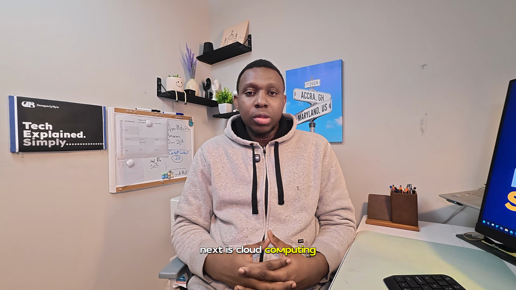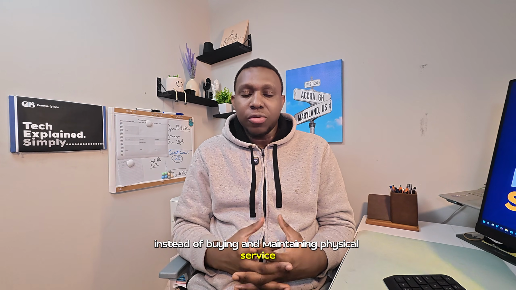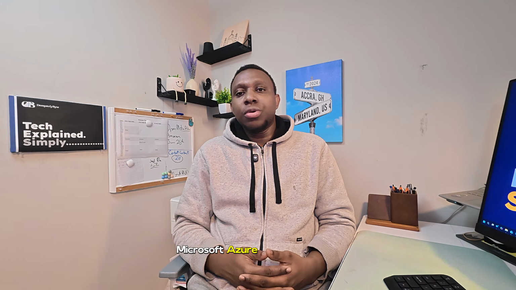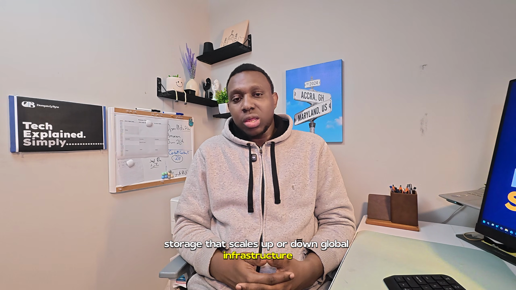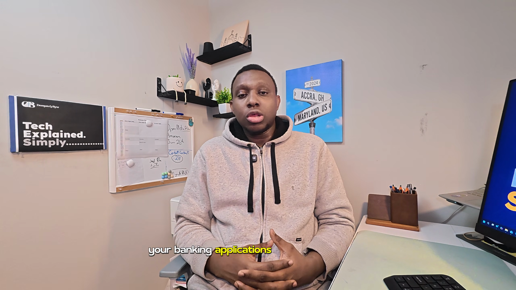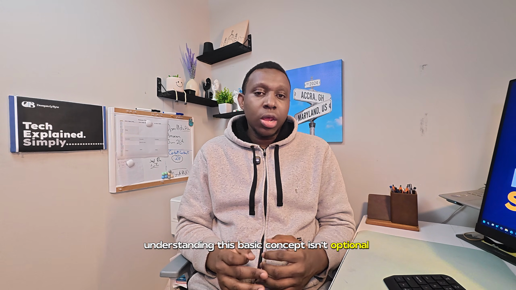Next is cloud computing. Instead of buying and maintaining physical servers, most companies now rent computer power from providers like Amazon Web Services, Microsoft Azure, or Google Cloud. That is cloud computing. It gives you on-demand computing power and storage that scales up or down, global infrastructure, and pay-as-you-go pricing. Most applications you see today, your email, your streaming service, your banking applications, all run on the cloud. Understanding these basic concepts isn't optional anymore if you are looking to work in tech or you are already in tech.